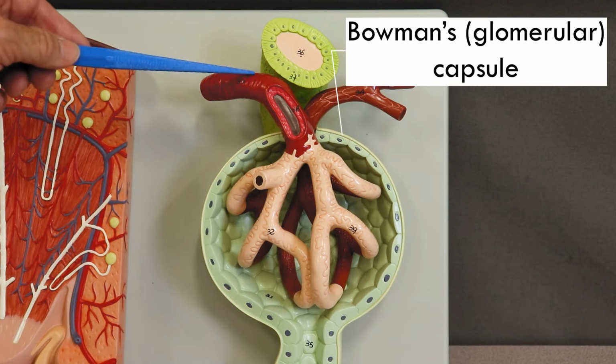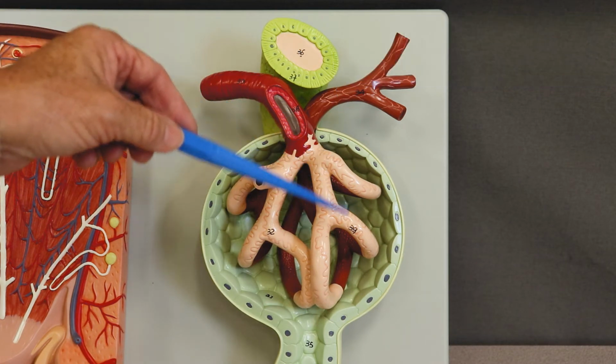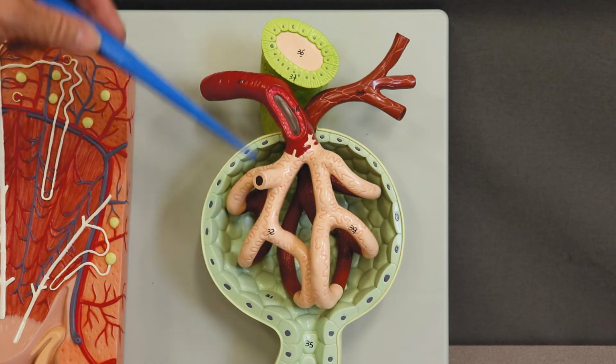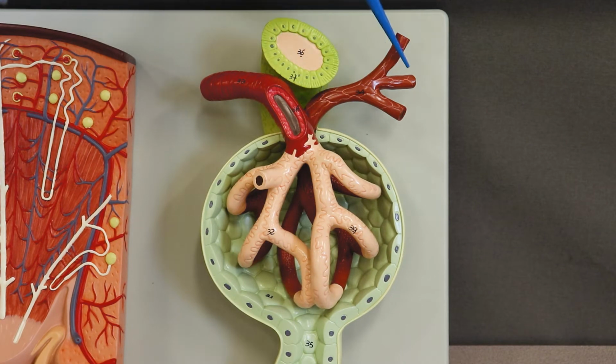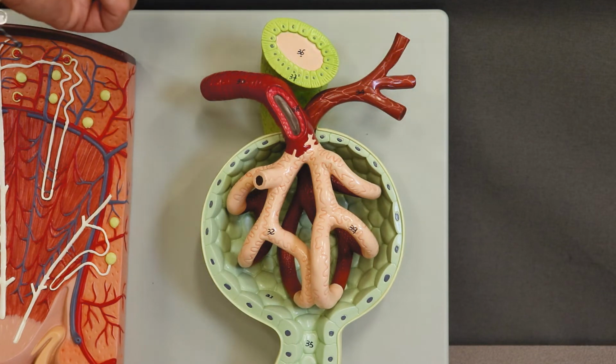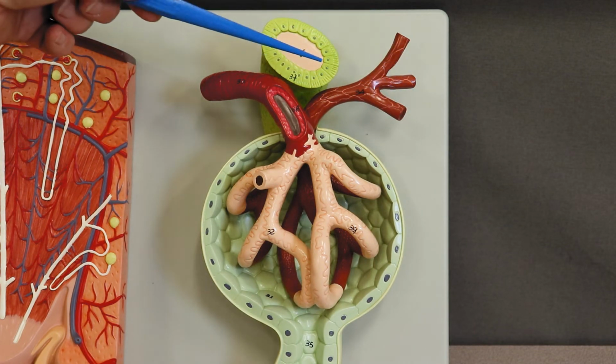So the afferent arteriole brings blood to the glomerulus, and the efferent arteriole takes blood away from the glomerulus, and those will begin to form either those peritubular capillaries or the vasa recta, depending on what kind of nephron we are in.